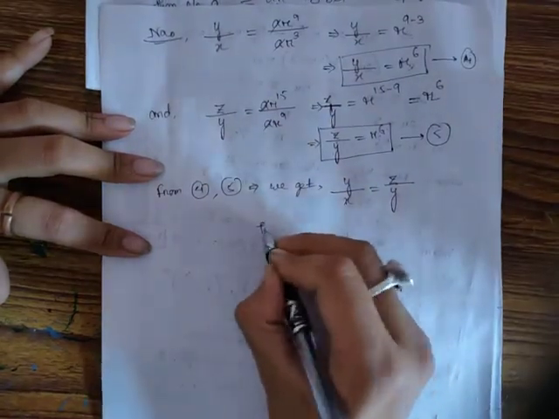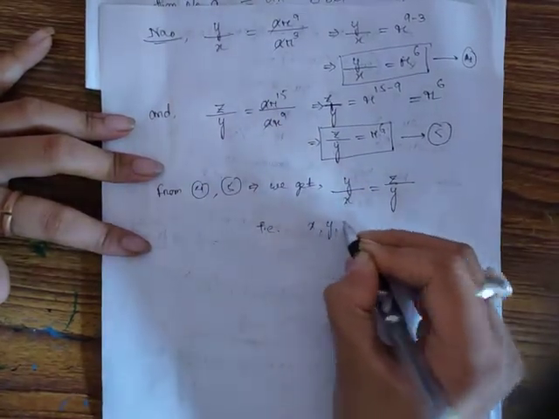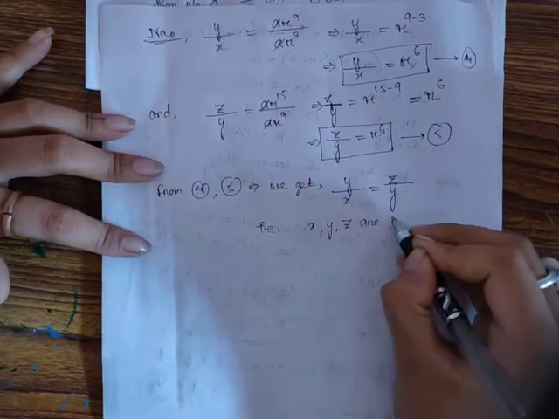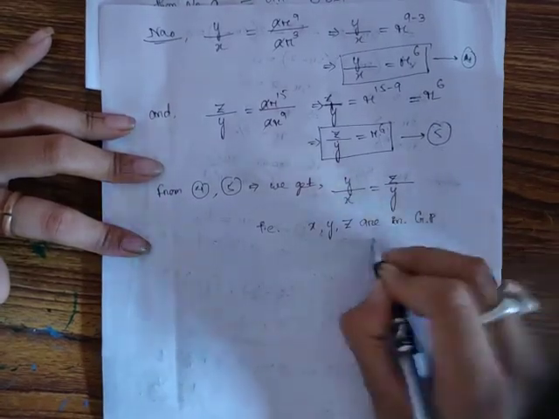That means x, y, z are in GP. This is a very interesting question.